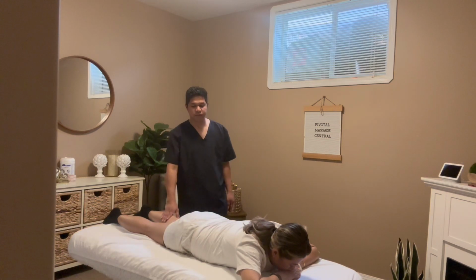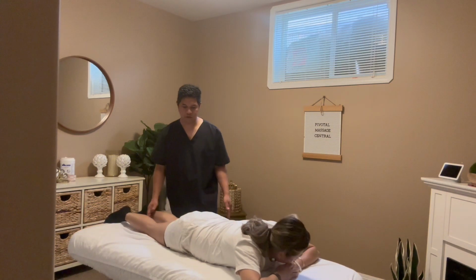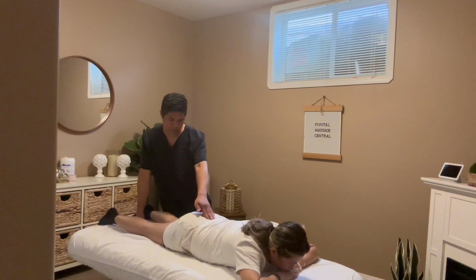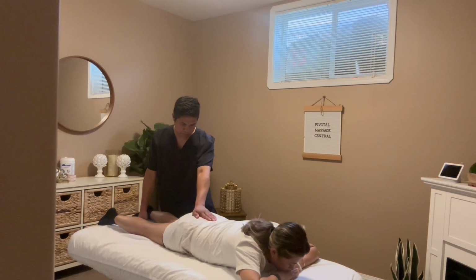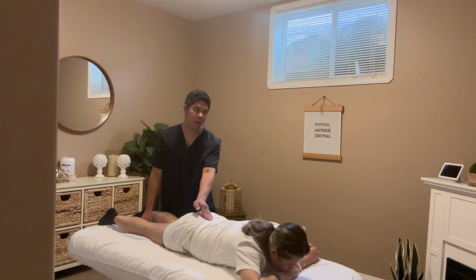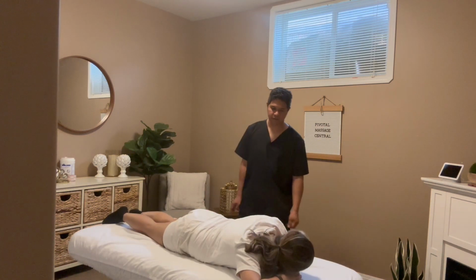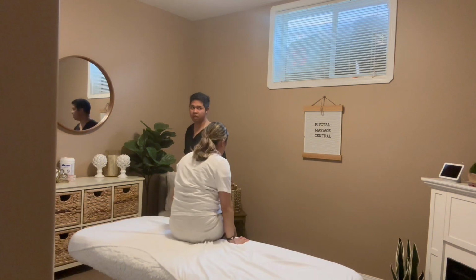Next is sacral movement. Sacral movement, I'm looking for if there's a counternutation, or if there's any asymmetry. Okay. Can you sit down, please? Yeah, sit down. Next is the functional assessment.